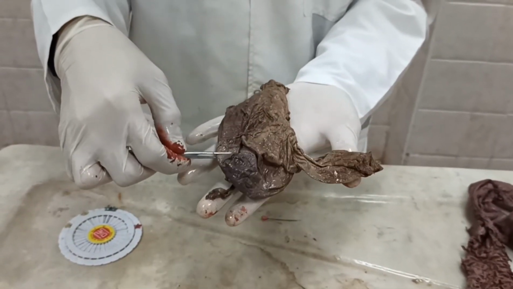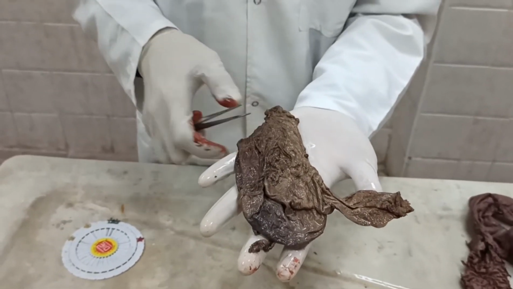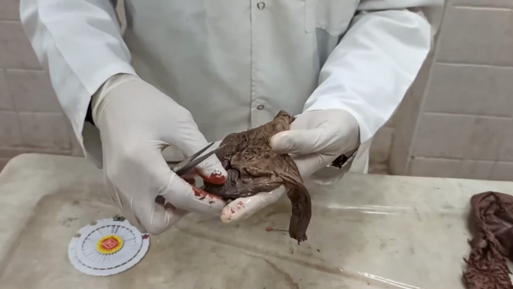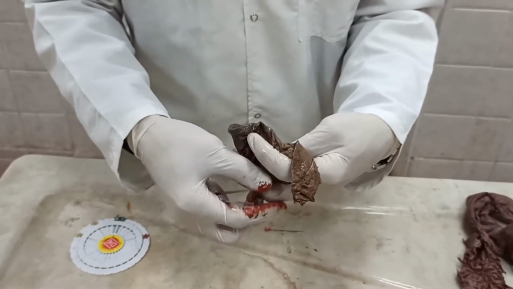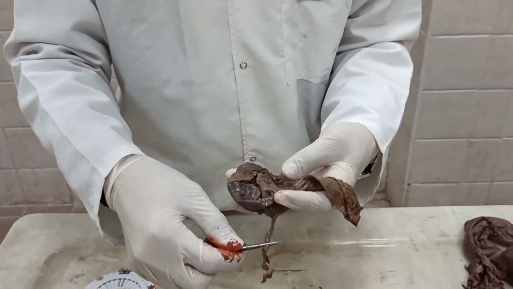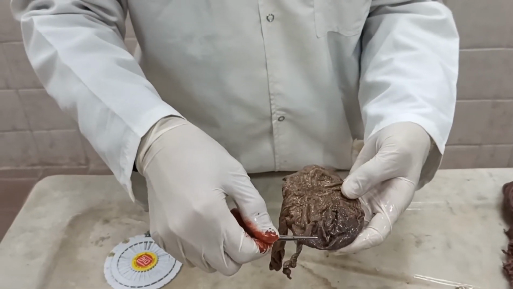This structure is the cecum, and it continues upwards as the ascending colon. So, this junction is called the ileocecal junction. This small structure projecting from the wall of the cecum is the vermiform appendix. Okay? This is the vermiform appendix.